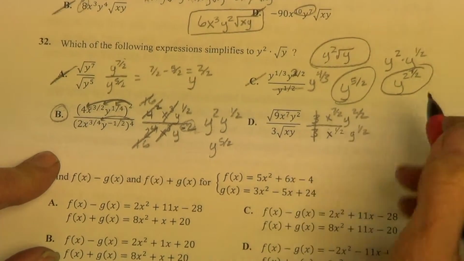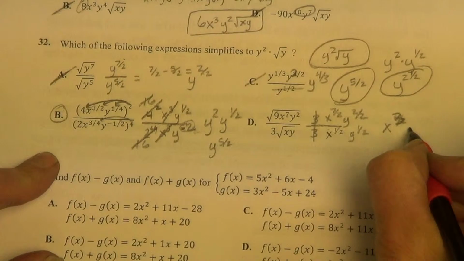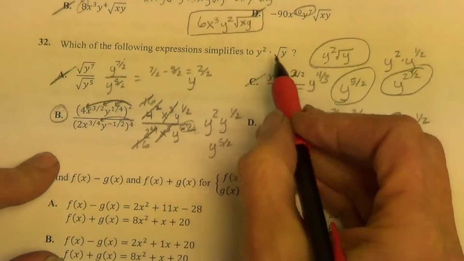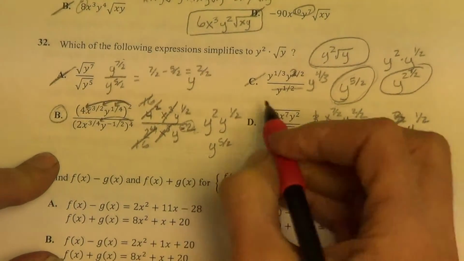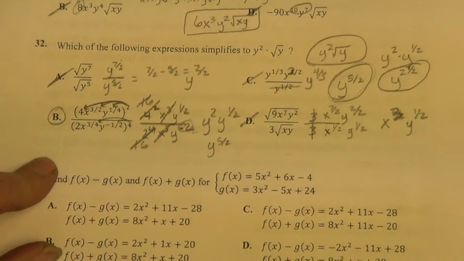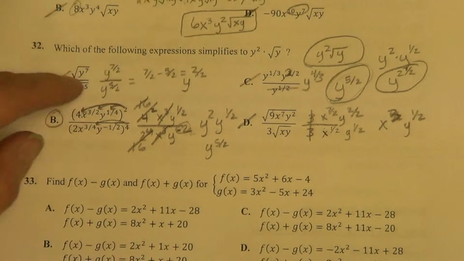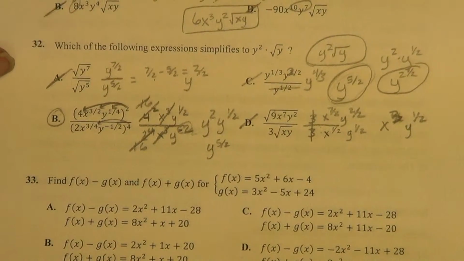Now we subtract and we get x to the 6/2 or x cubed, and we get y to the 1/2. That's not at all what we were asked, which was y to the 5/2. So that one's out. If you are not feeling real comfortable with fractional exponents, you definitely need to spend time working problems out of Unit 11.